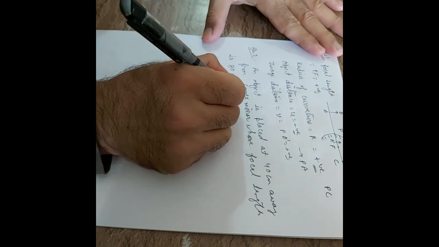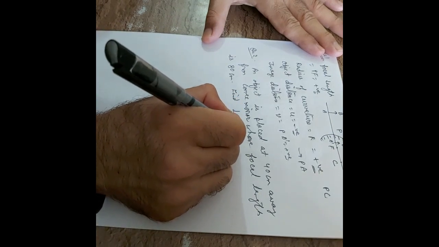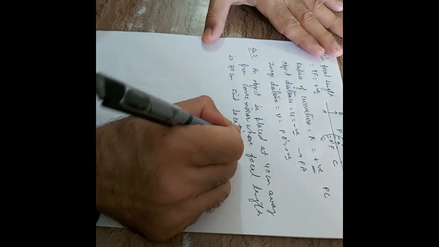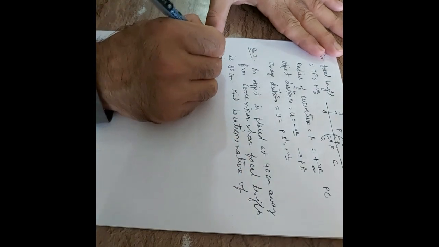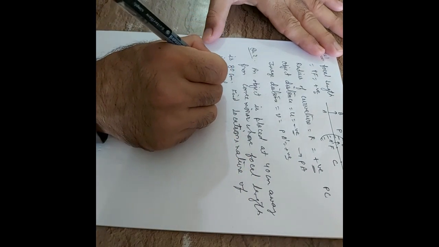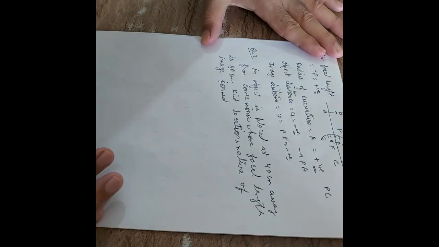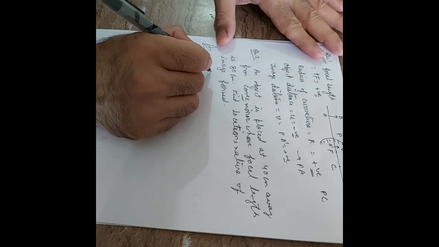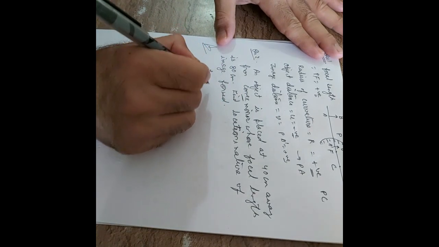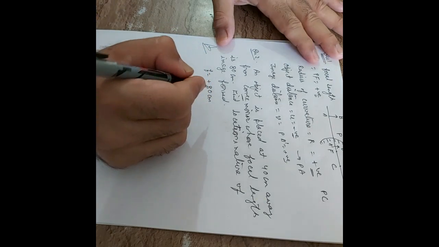Find location, nature of image formed? It is again very simple question. Let's do this. This is convex mirror, so its focal length is positive. F is positive.